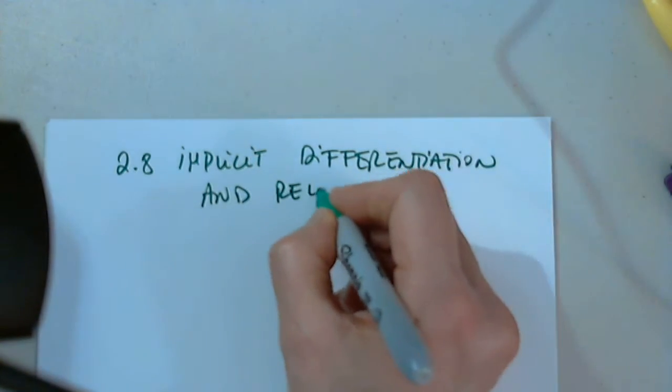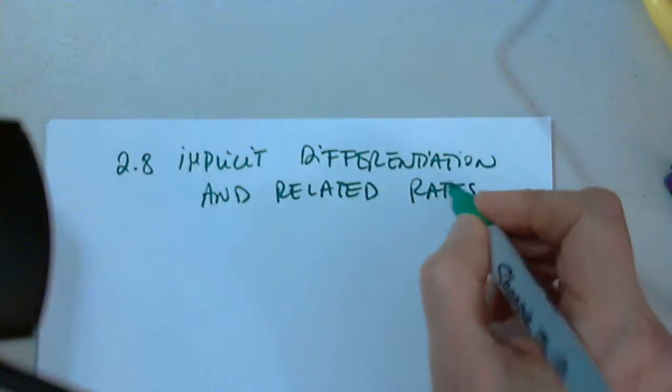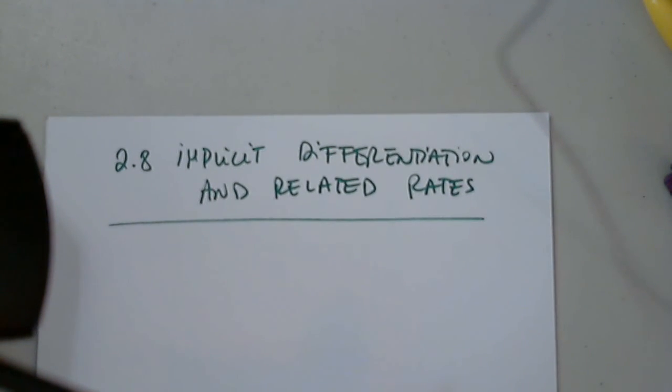and related rates. Okay. So sometimes we have equations that we cannot solve in order to differentiate. So we have a different way called implicit differentiation.